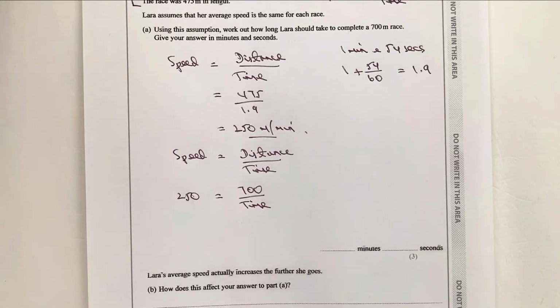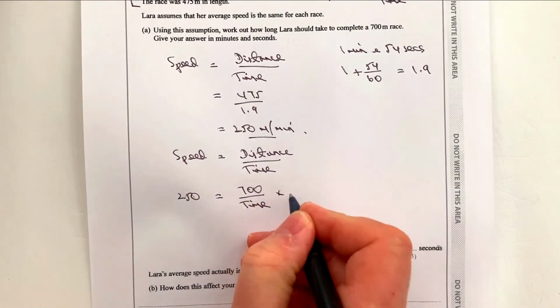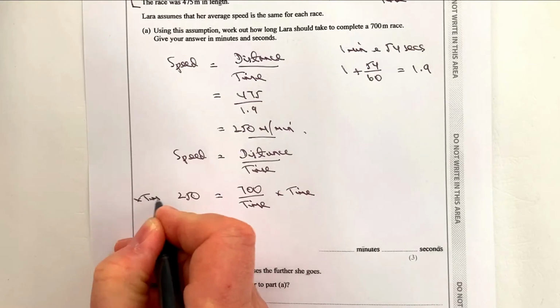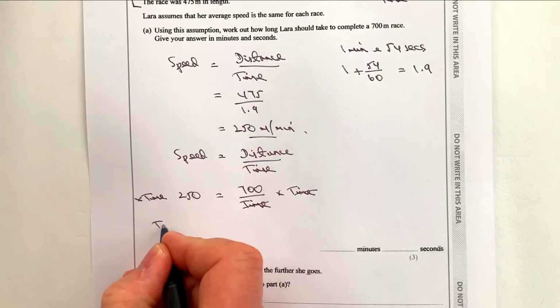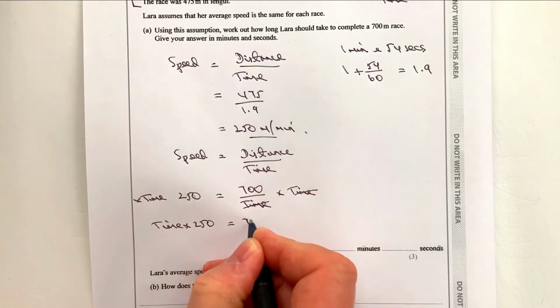Now, I know some teachers will show you different ways of remembering, like triangles and all this sort of stuff. I personally don't. I think it's better to go through this cycle because it helps to practice how we work with algebra. So imagine this is just time, or t if you like. I'm going to multiply both sides by time, so that goes, and I get time times 250 equals 700.